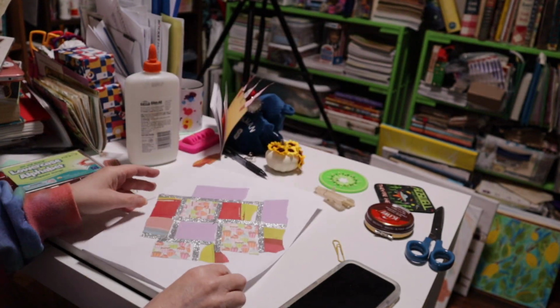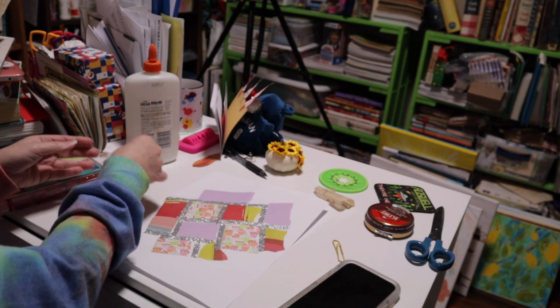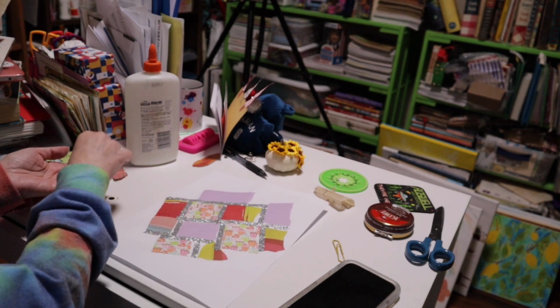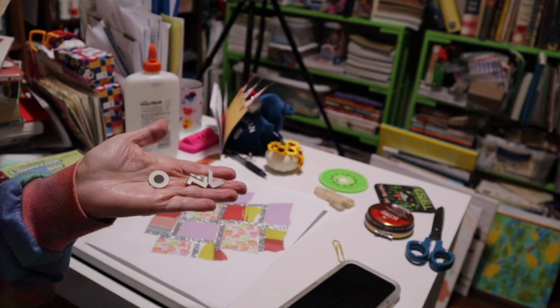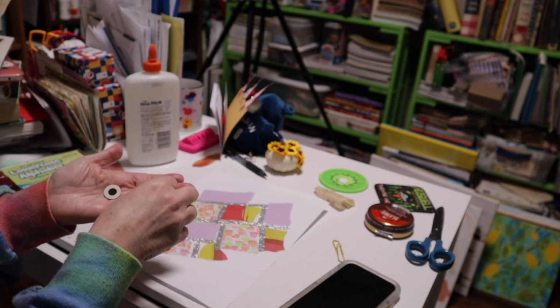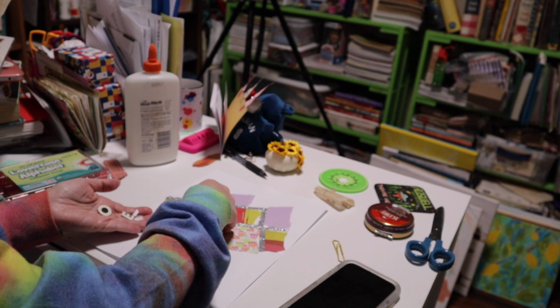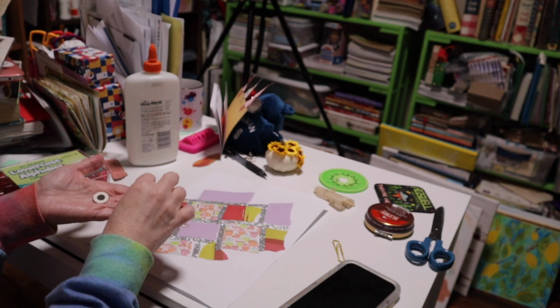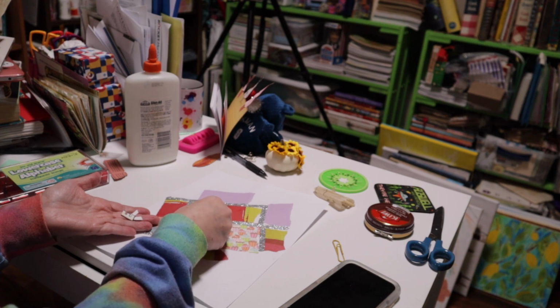So this is my mosaic paper, and what I'm going to do is use letters that I cut out of a magazine article. That's all they are. Letters from a magazine article. I could have used the word if I'd wanted to, but I cut out each individual letter, and I'm going to put them in this light square of paper on my mosaic, right on there.